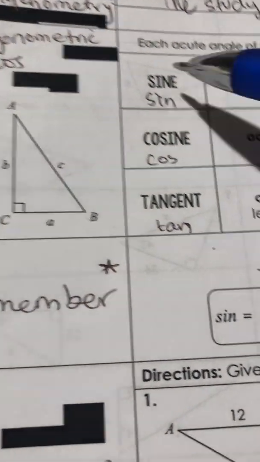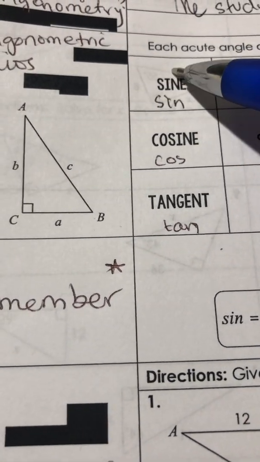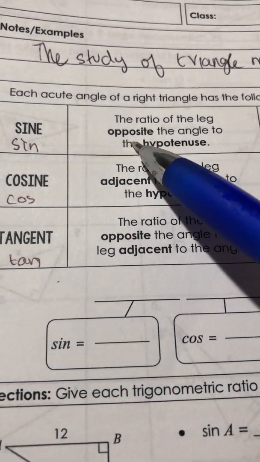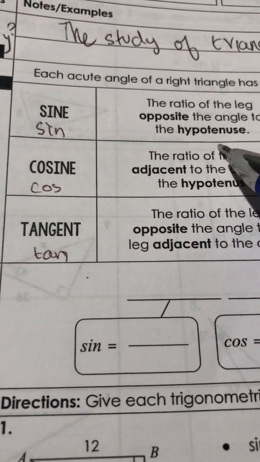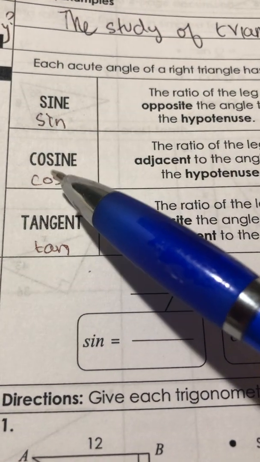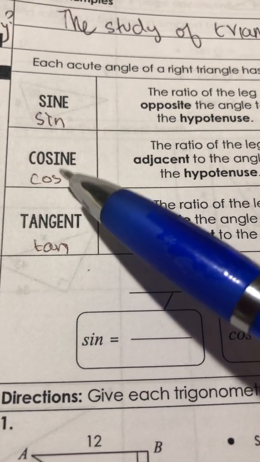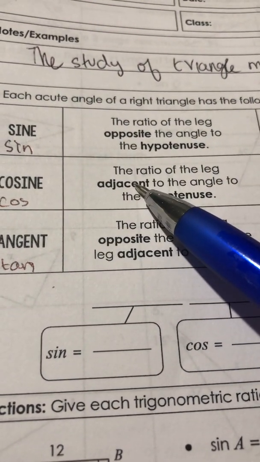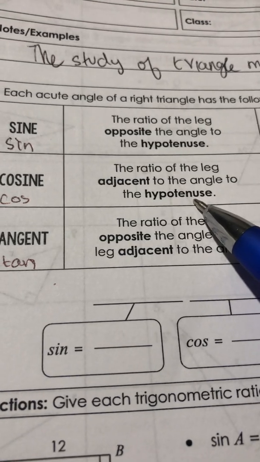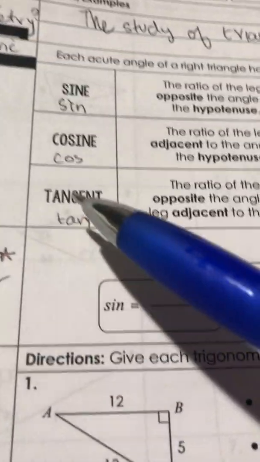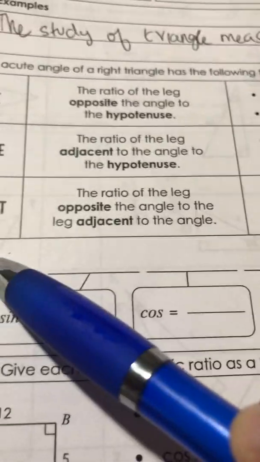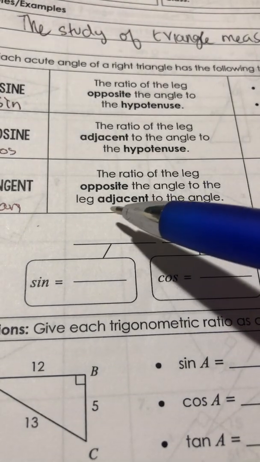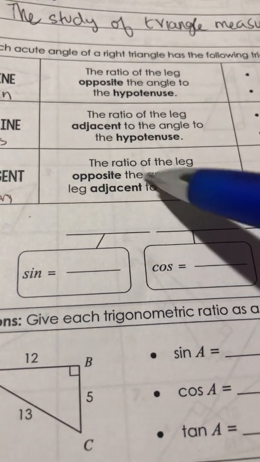For example, sine takes the ratio of the opposite side to the hypotenuse. Cosine takes the ratio of the side which is adjacent to that angle to the hypotenuse. And tangent takes the ratio of the side which is opposite to that angle to the side adjacent to that angle.